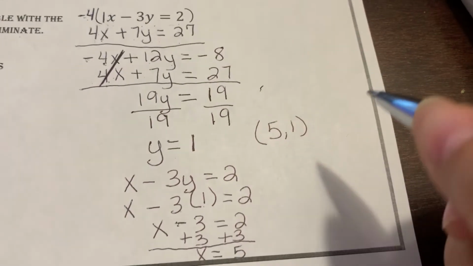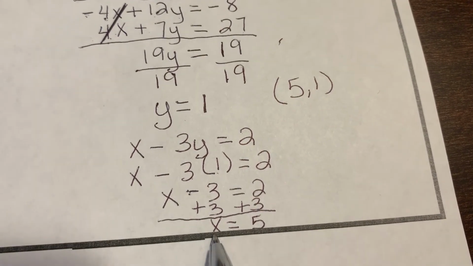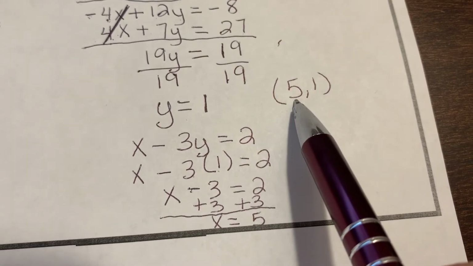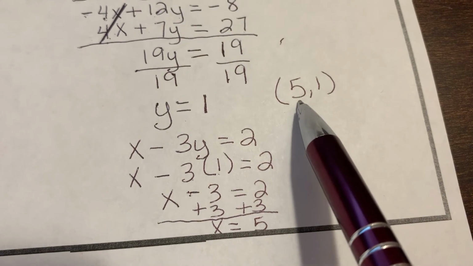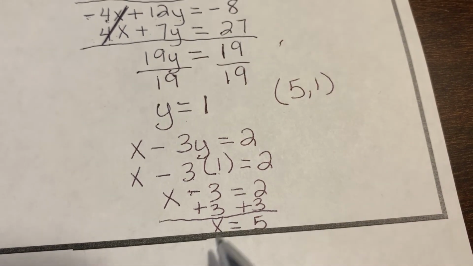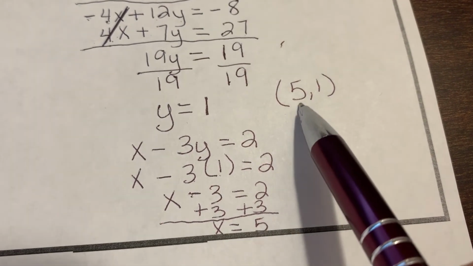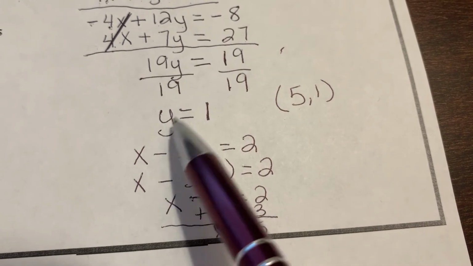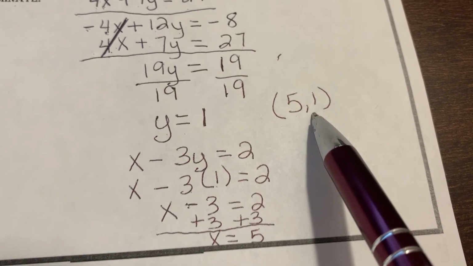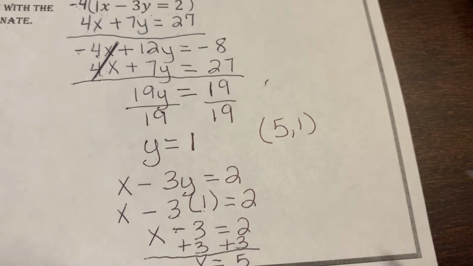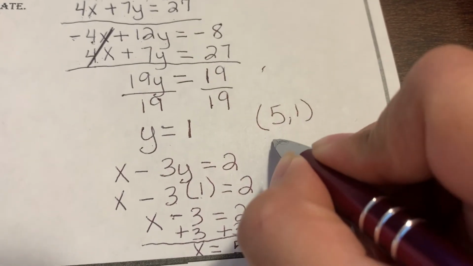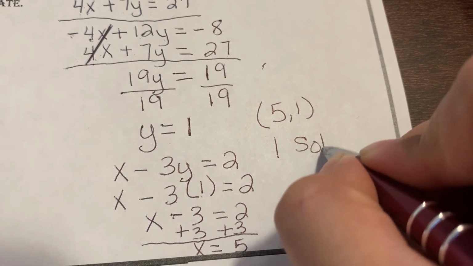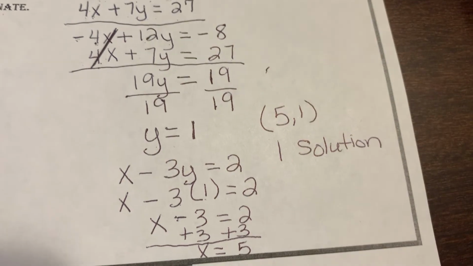Be very careful that you place the x value in the correct point or ordered pair. So x is 5, so that goes first, and then y is 1, so that goes second in the ordered pair. And so again, you have one solution.